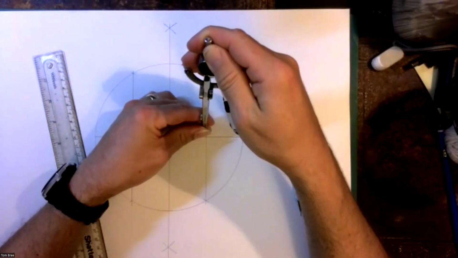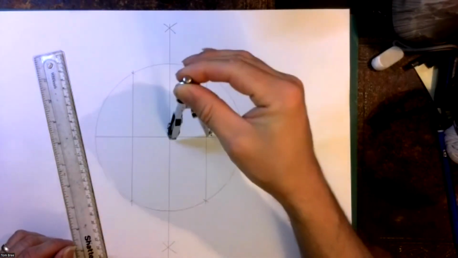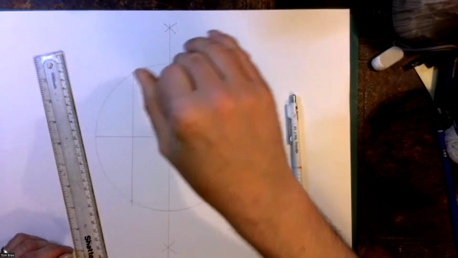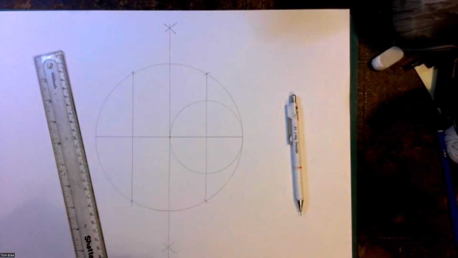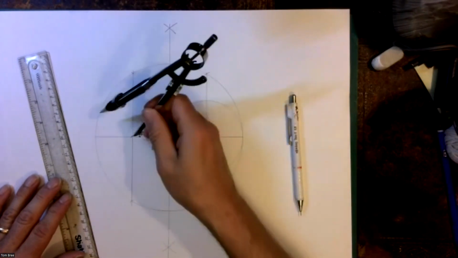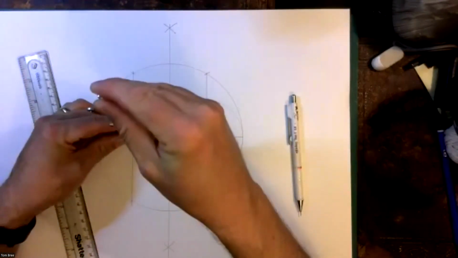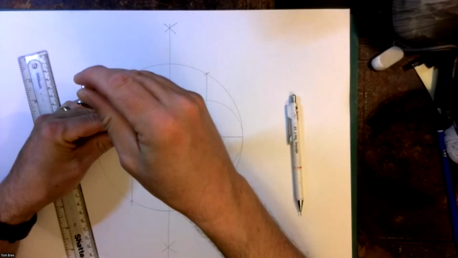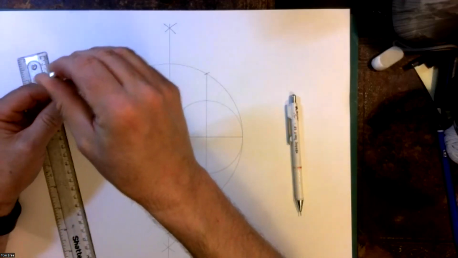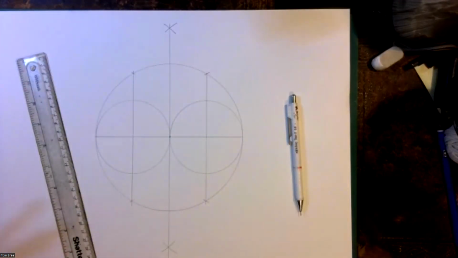So I'm now going to reduce the radial measurement on my compasses so that I can hopefully draw a circle which will go through both center and circumference, like so. And then in goes the other one.